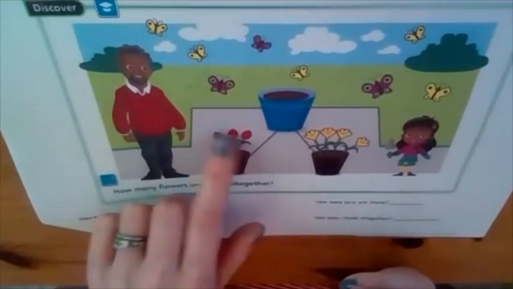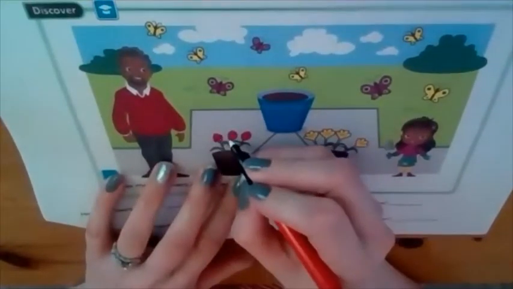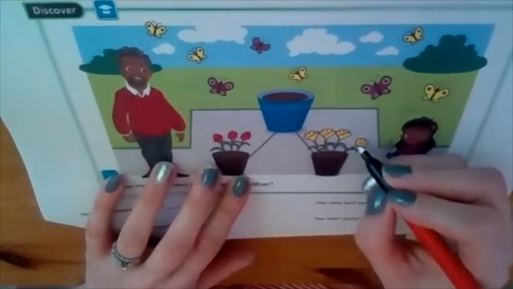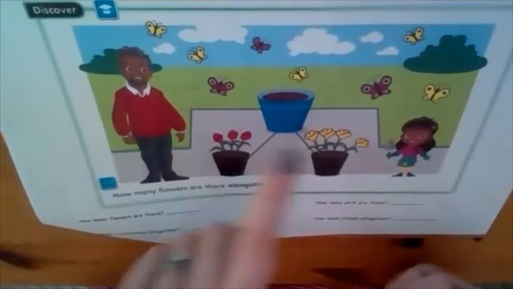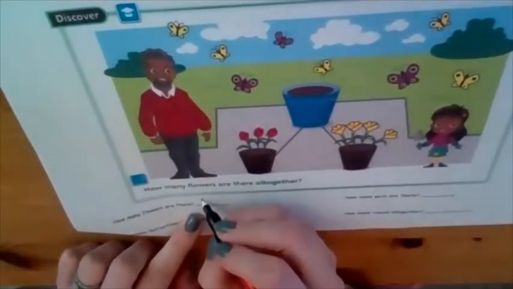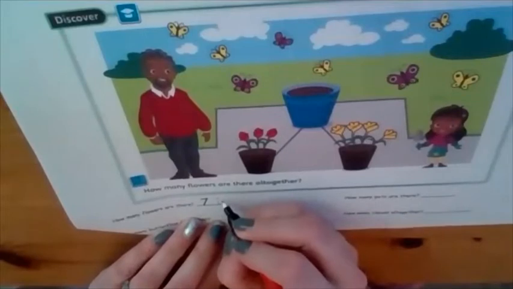So here we are. To make sure that I don't count them more than once, I'm going to cross them off when I count them. 1, 2, 3, 4, 5, 6, 7. So all together, I have 7 flowers. So down here, I'm going to try and write the number 7. If you can't do the number 7, you can do your dots. 1, 2, 3, 4, 5, 6, 7.